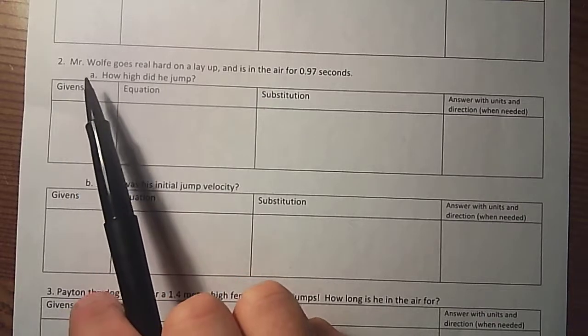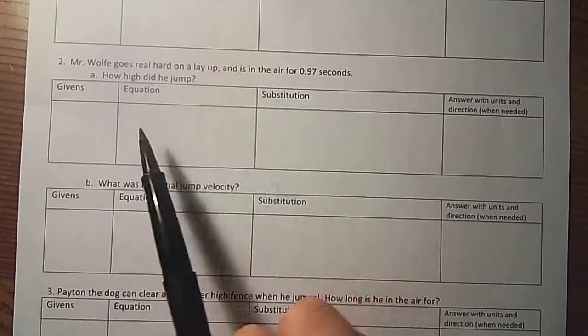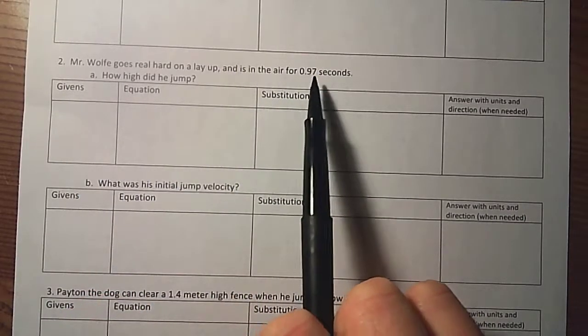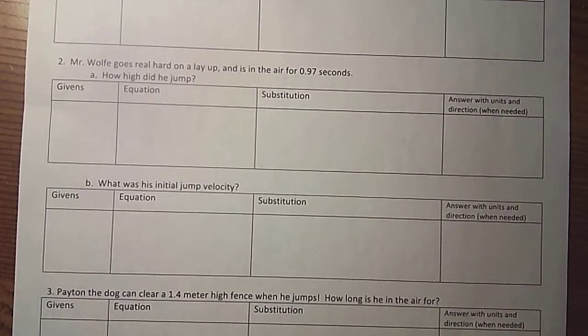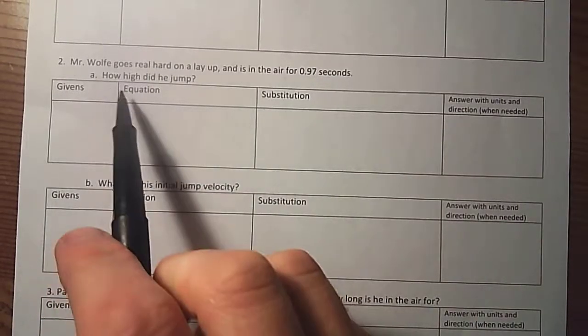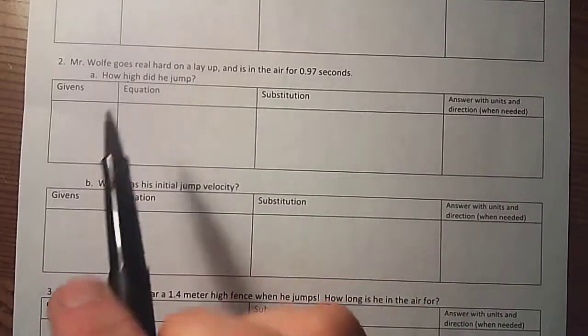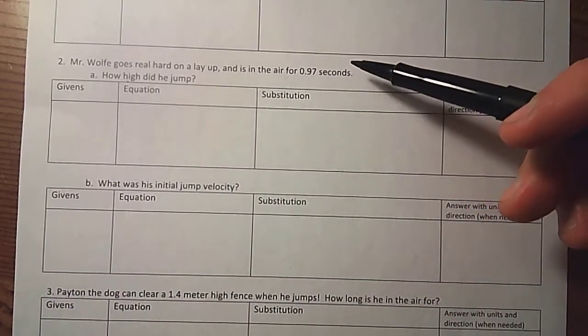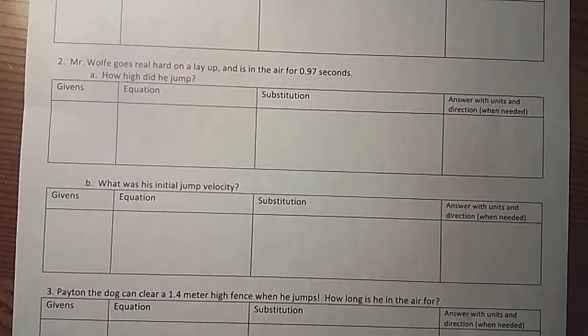And so the question is, Mr. Wolfe goes real hard on a layup and is in the air for 0.97 seconds. So the teacher who made this gave me a very generous hang time. So how high did I jump? So this is a little bit different. Normally I give you how high the person jumped and you have to figure out the hang time, but now it's the opposite. So how do we go about doing this?